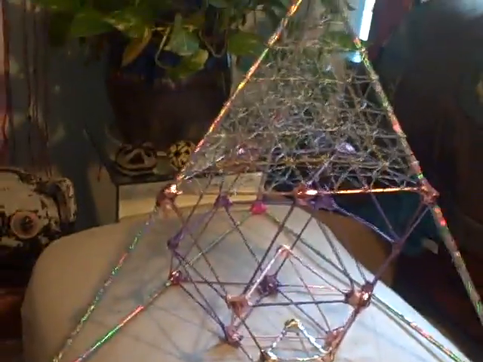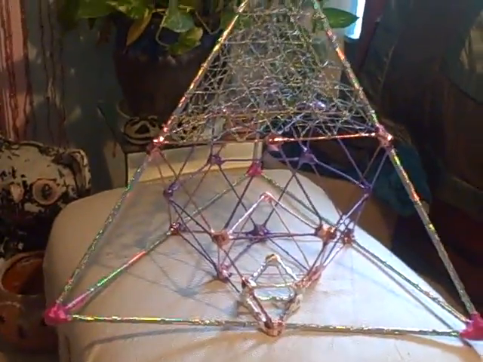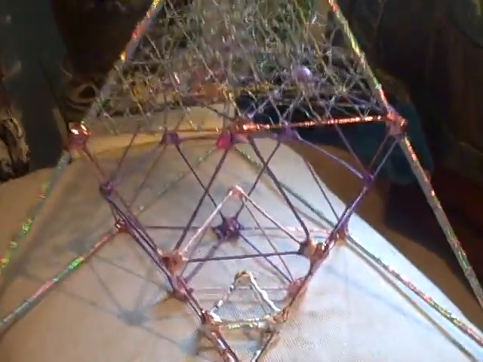I want to show you what I've been working on. This is a big tetrahedron. I made it quite big so I could show what it is full of.